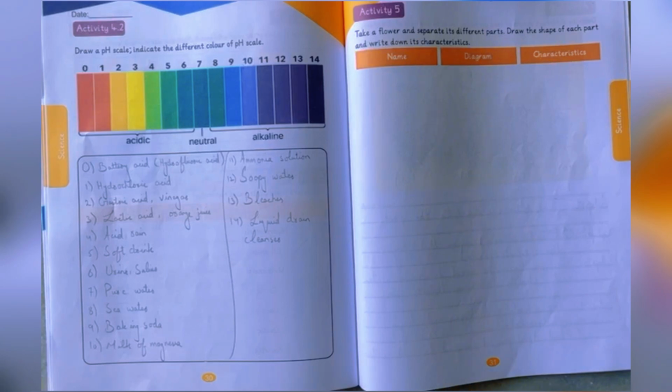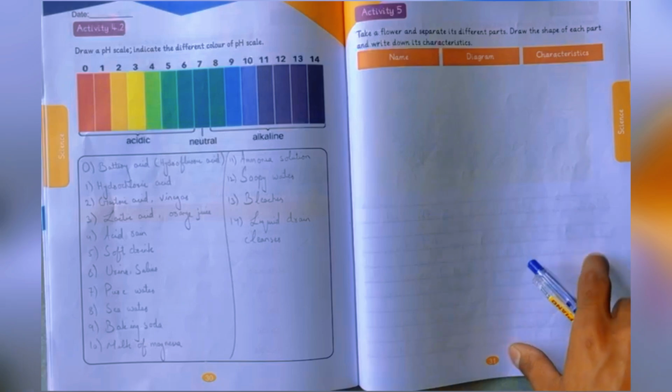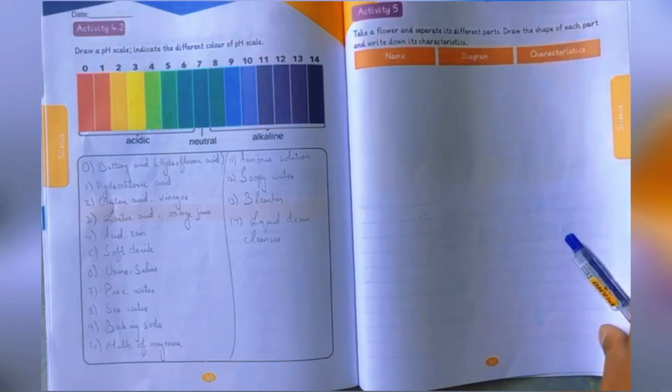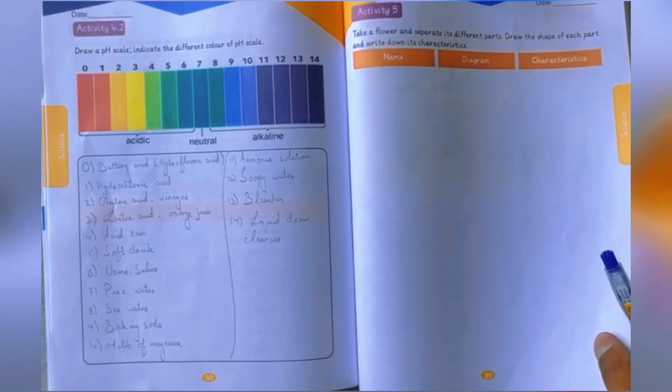Activity 5 is to take a flower and separate its different parts, draw the shape of each part and write down its function. I have already taught you in the lecture. It is already drawn in your textbook. You must follow your textbook.